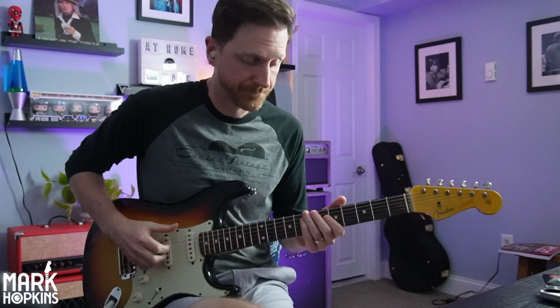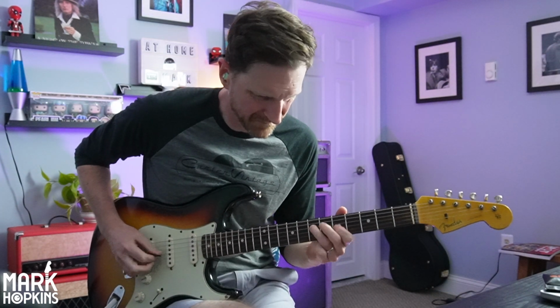But you can still use that tension as passing tones, and if you want to get a little bit tense, it will work in a plethora of different ways. It's not a wrong note. It's just a choice.